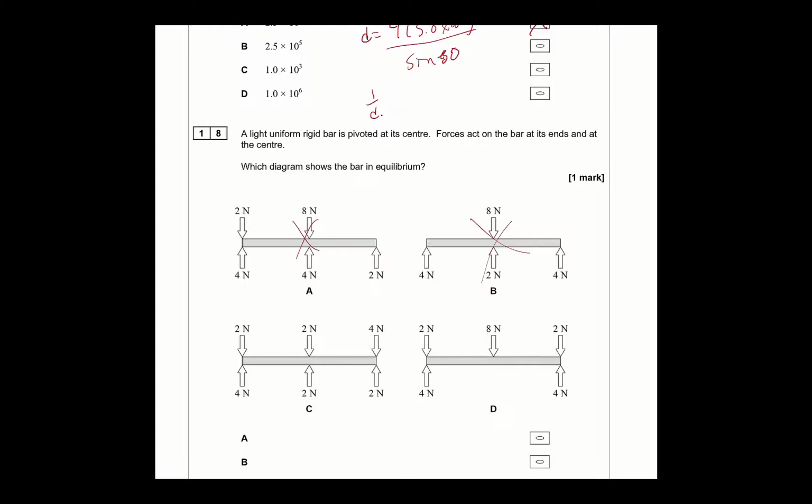Wait a minute. Why did I say the moments weren't balanced in the first one? The moments are definitely balanced. Because that, and then you end up with 2. That 2 balances with that 2. 10 and 10. You are balanced. Okay, so it's A. Here the moments are balanced, but the forces aren't. Here the moments are not balanced, even though the forces are. You have a couple on C.